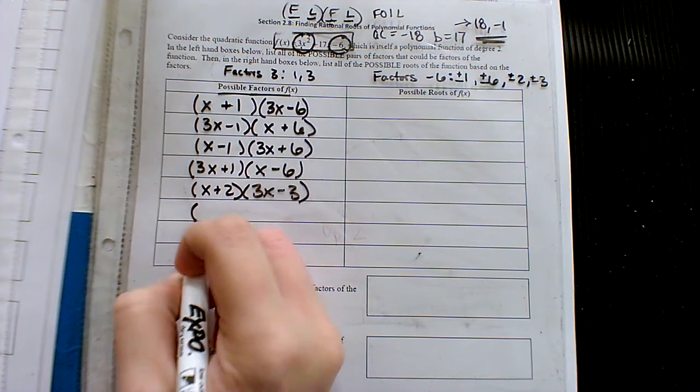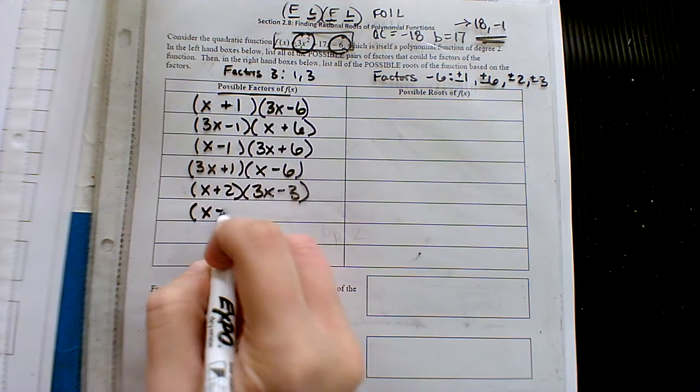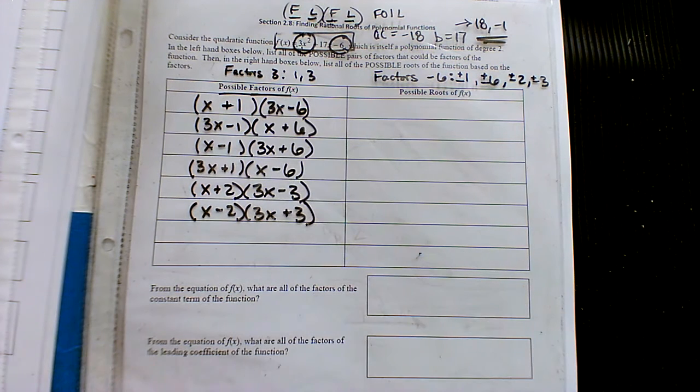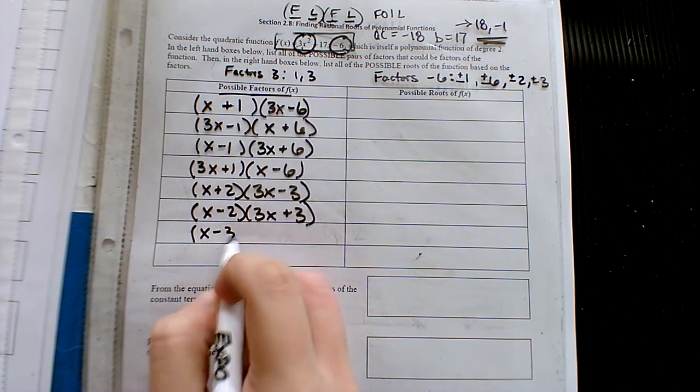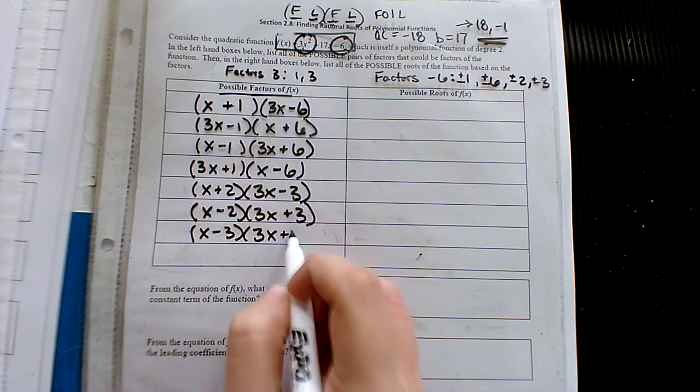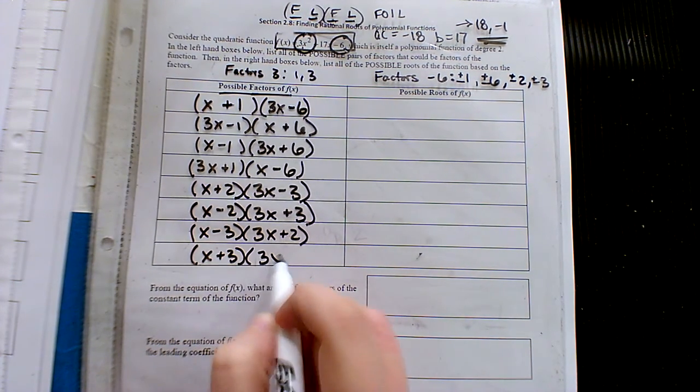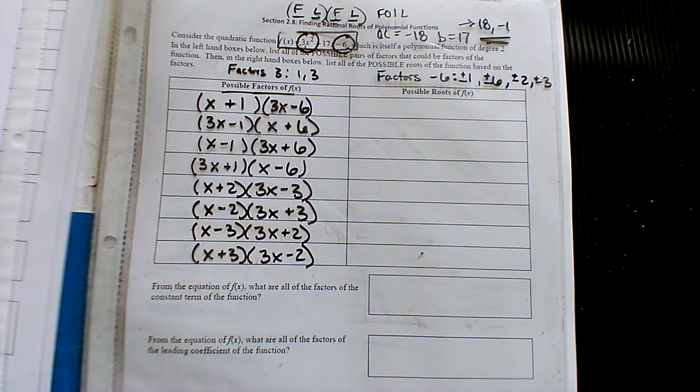So if we wrote the similar one, we could do x minus 2, 3x plus 3. There should be one more set. Two more left. Yeah? x minus 3 times 3x plus 4. All right, so then the other one would be x plus 3, 3x minus 2.